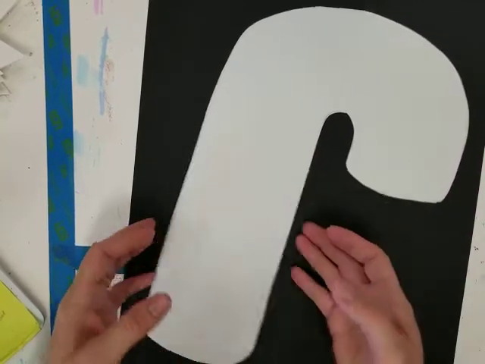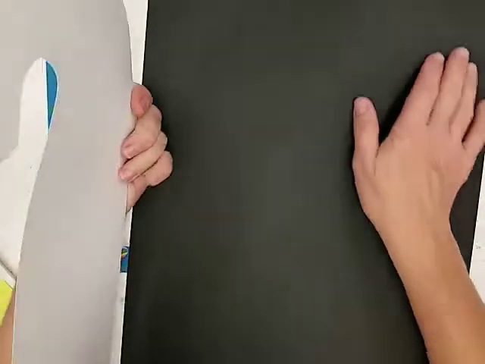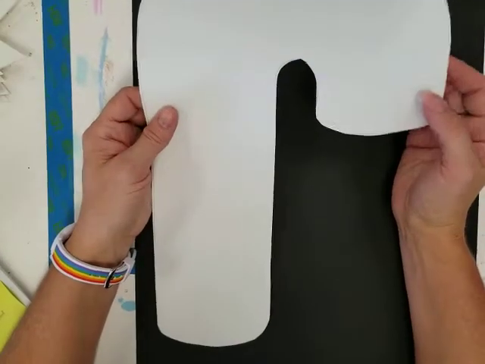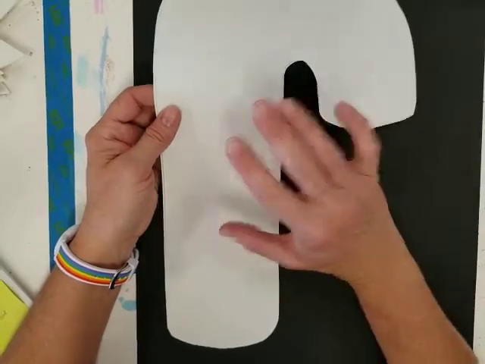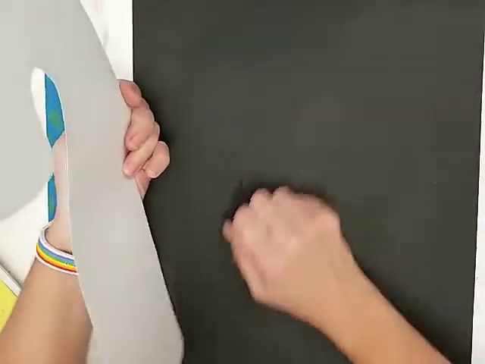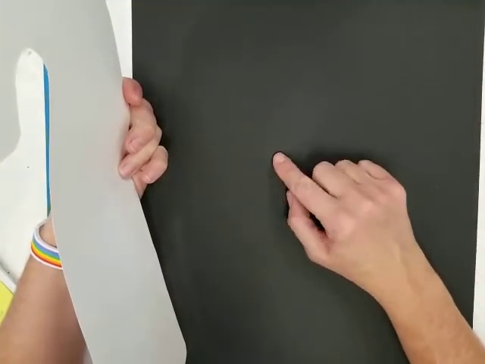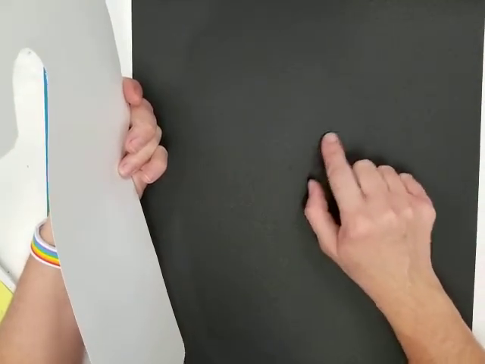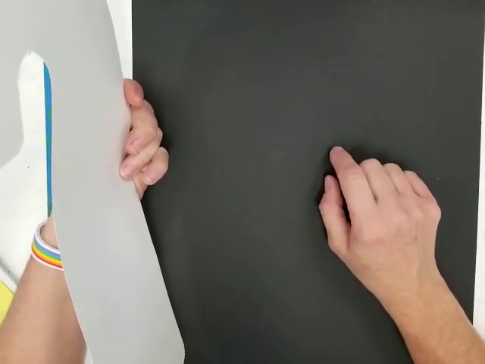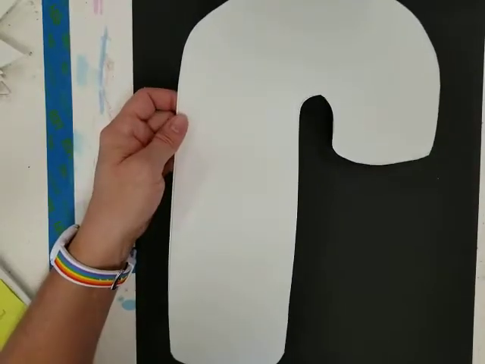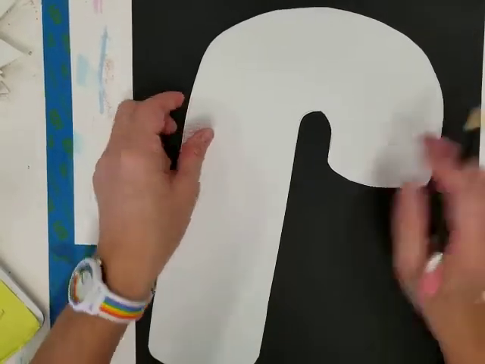Now, what I suggest is instead of just randomly drawing a candy cane or a tree on here, make a stencil so that it's the shape you want and you're not busy trying to erase. Because with oil pastels, if you draw a line and then you color with oil and you erase and you color with oil pastels, you'll still see the indentation in the paper. So you can go small or big.